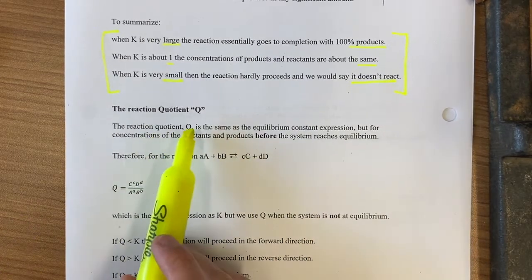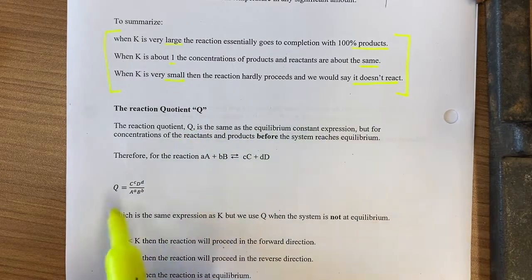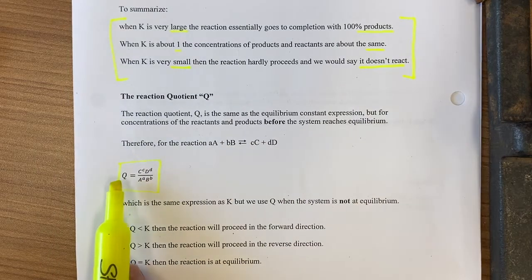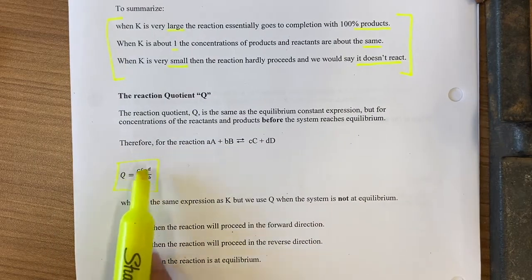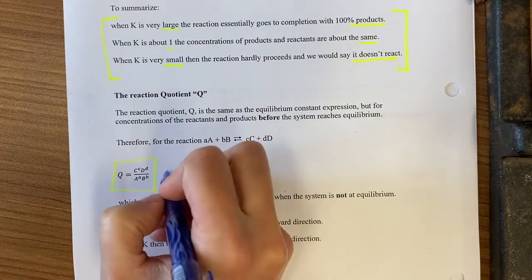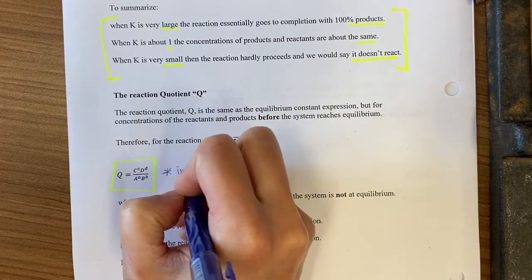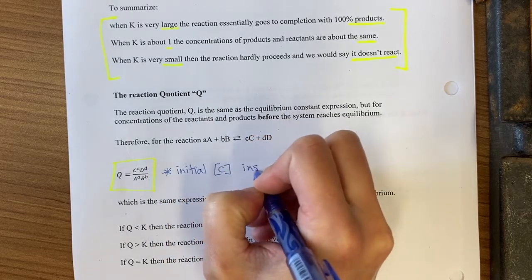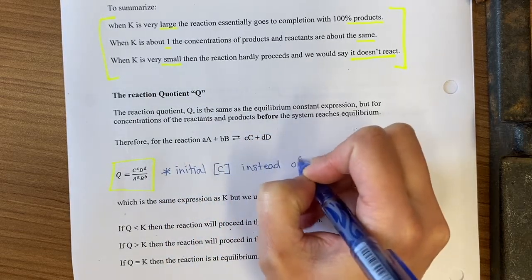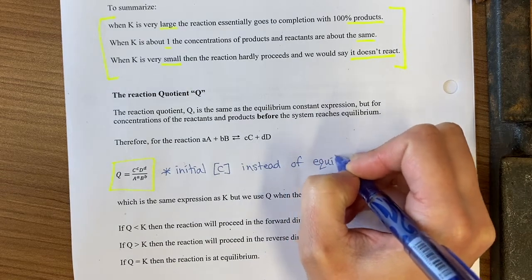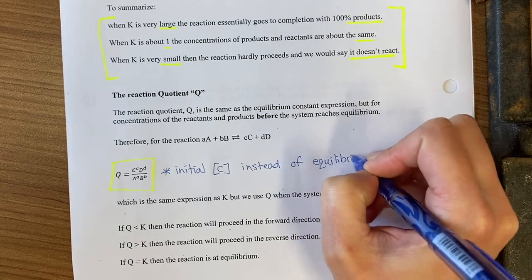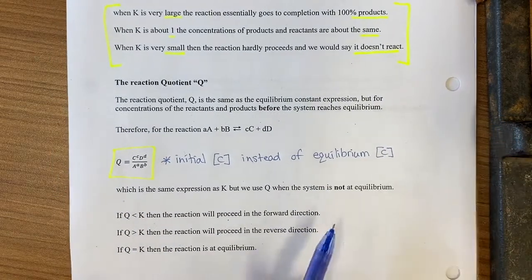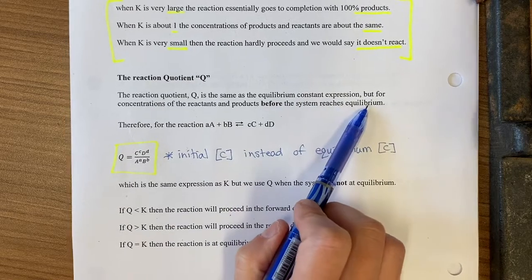We find the reaction quotient the same way, following the same formula as KEQ, but we use initial concentrations instead of equilibrium concentrations, which we always use when we calculate K. So this happens before the system reaches equilibrium.